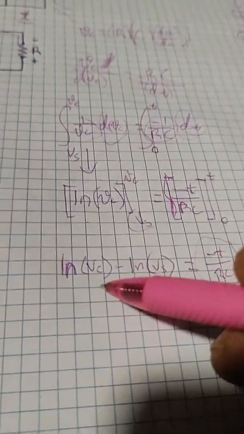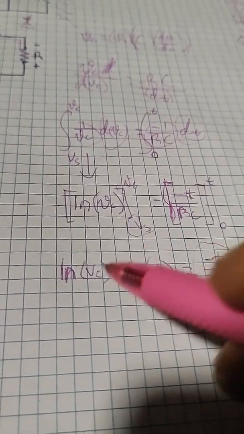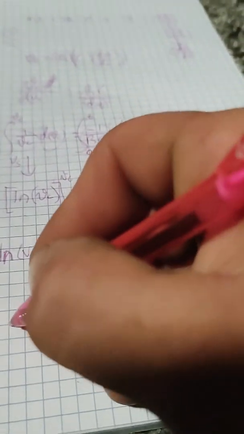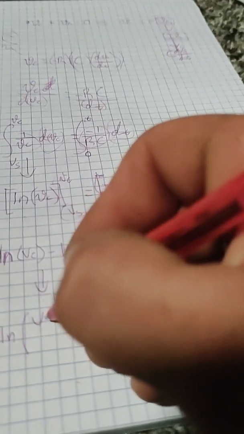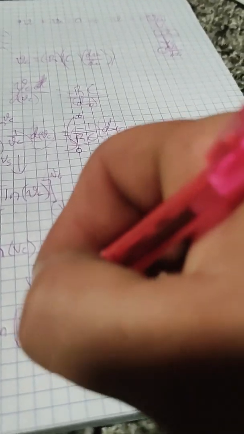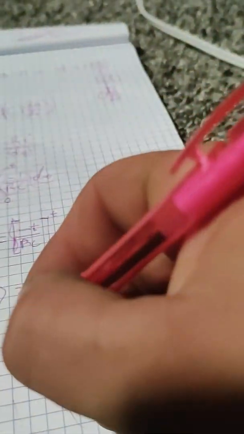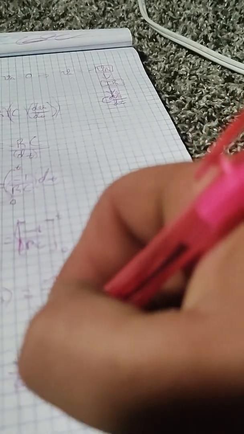And then there's some natural log rules going on here. We can combine 2 logs into 1 log. And so this becomes the natural log of VC over VS. And that is equal to negative T over RC.